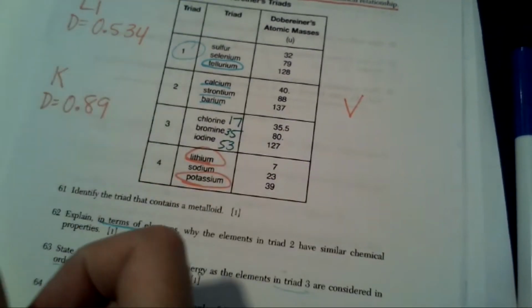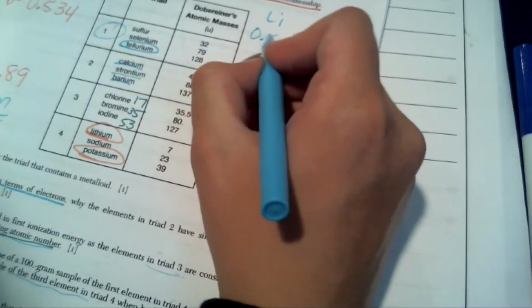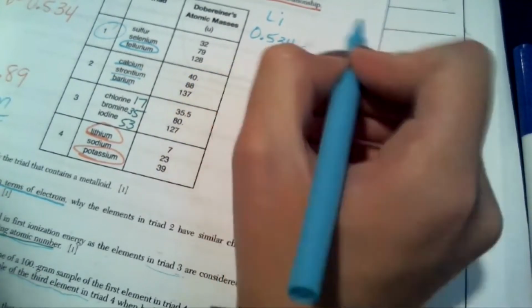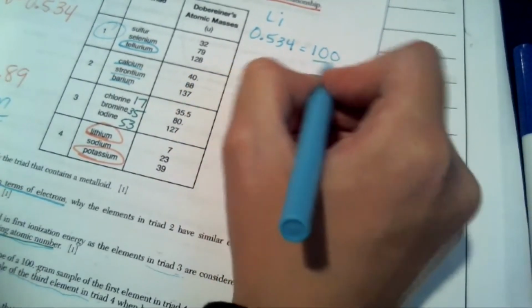So for lithium, we're going to use the equation for both of them. We're going to use the equation D equals M over V. Density, we're going to do lithium over here. Density is 0.534. That's going to be equal to my mass of 100 grams divided by some volume, which I'm being asked to figure out.